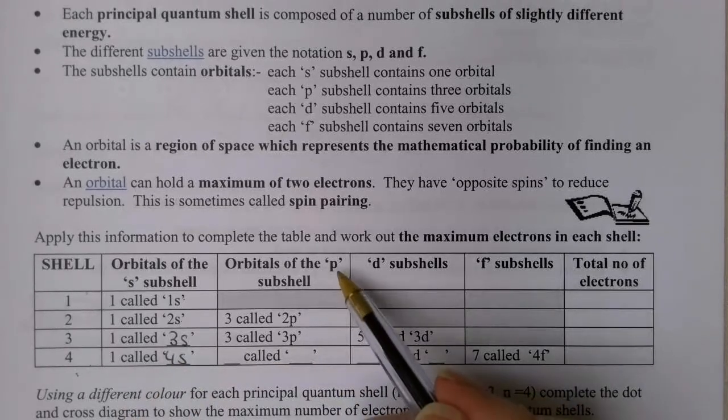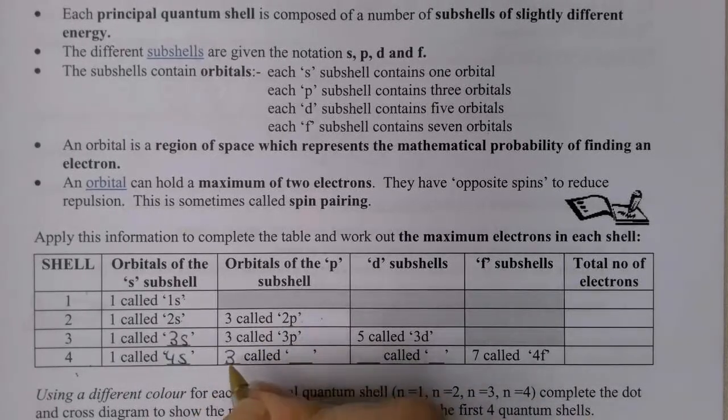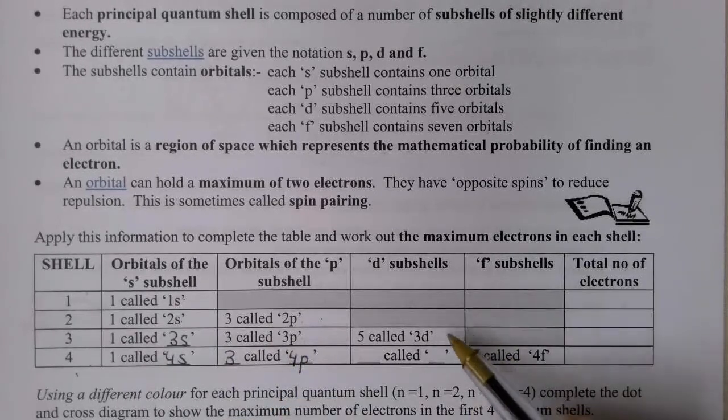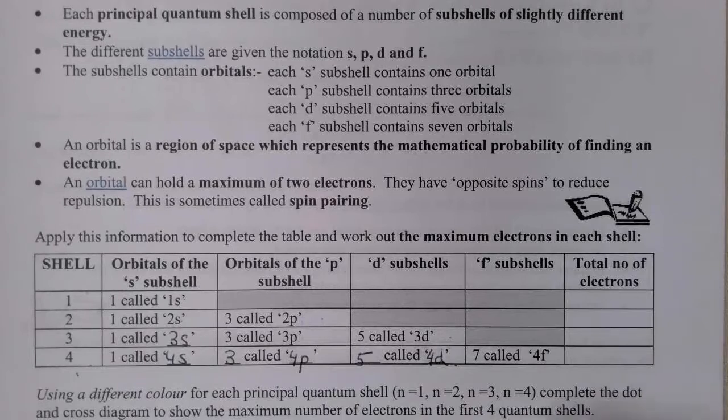The p subshells: in the second principal quantum shell we have the 2p, then in the next shell we have 3p, and again in the next, 4p. Next level up we have the d subshells, which have 5 orbitals, and they are named after the principal quantum shell they're in, so 4d. Last but not least, we have 7 f orbitals.